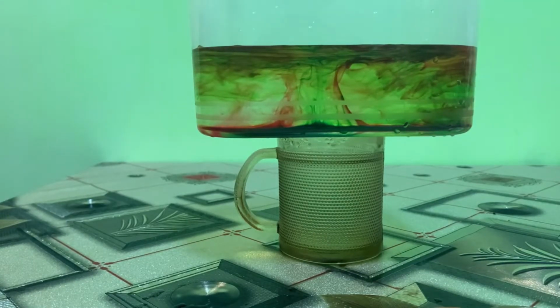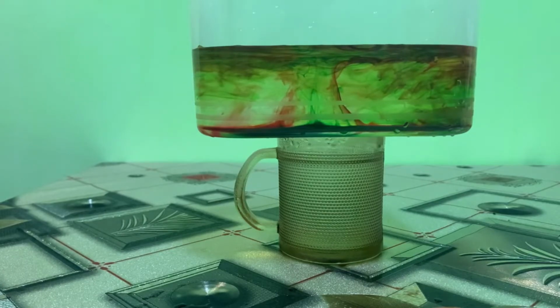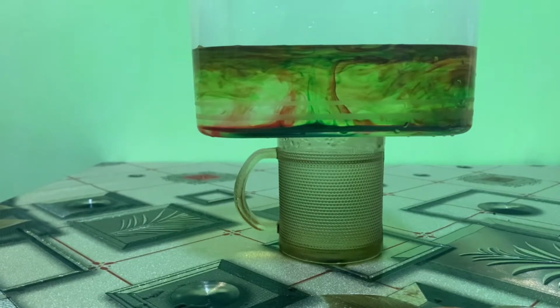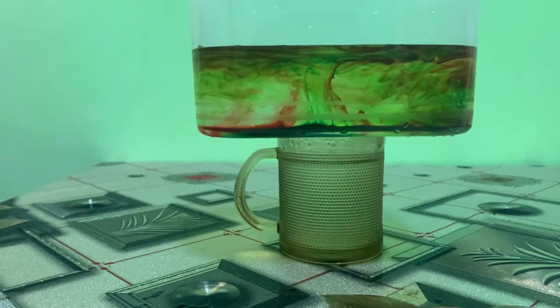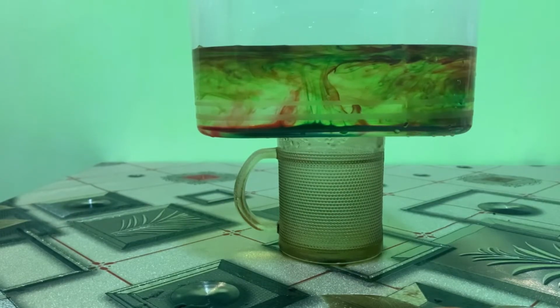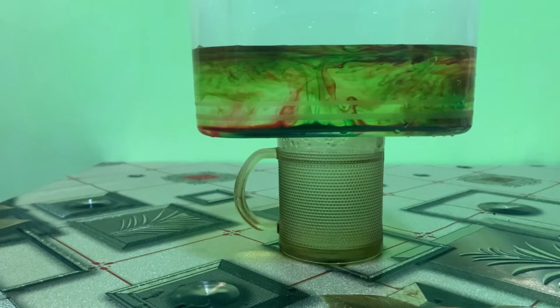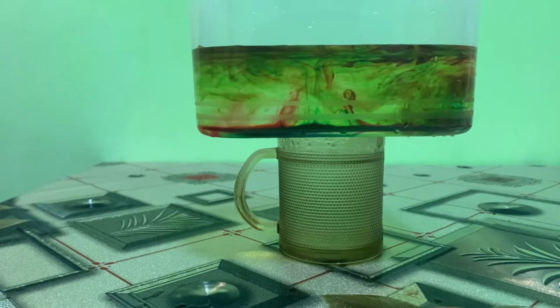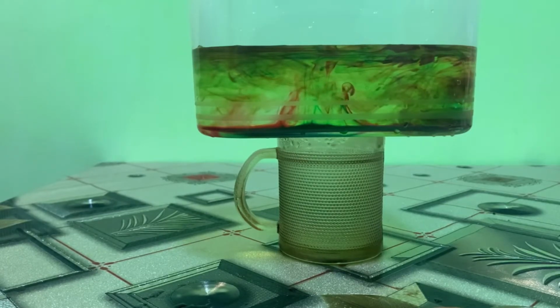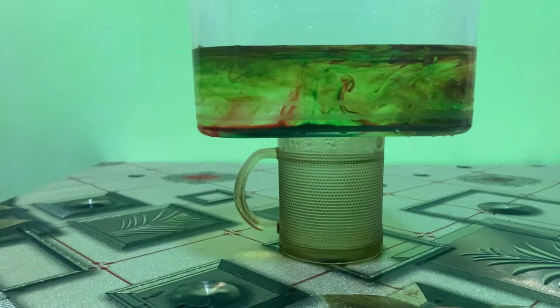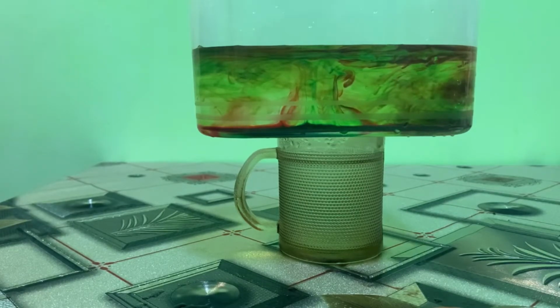Okay, as you can see, the green color goes upward to the surface and the red color goes to the green area, which is the red color from the left goes to the center and from the right goes to the center, which is the cold region going to the hot region. Therefore, this is how convection works.